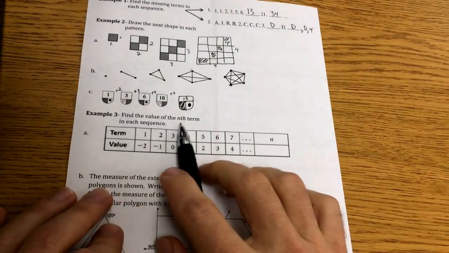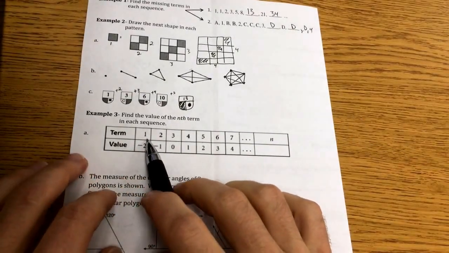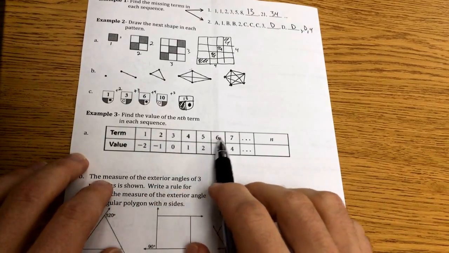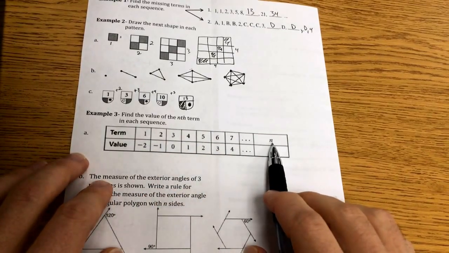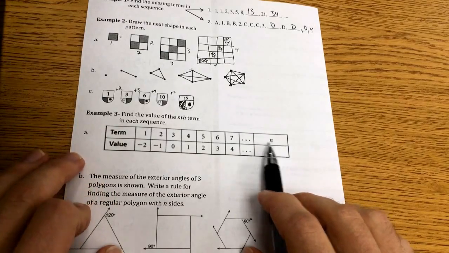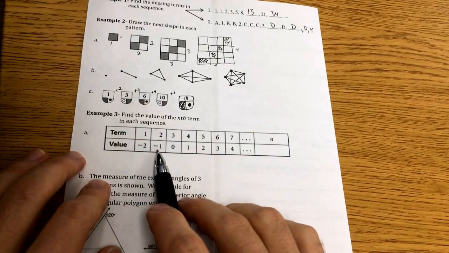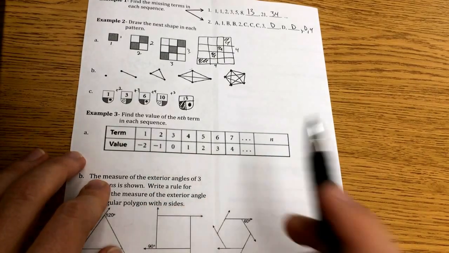All right. Example 3, this one gets a little more challenging. It's asking us to find the nth term in each sequence. So the term is 1, 2, 3, 4, 5, 6, 7, so on and so forth until we get to just n. And n represents any number in that term. The values are -2, -1, 0, 1, 2, 3, 4.